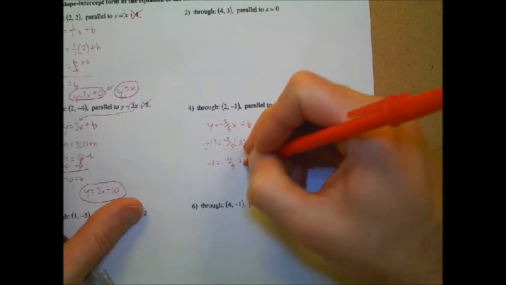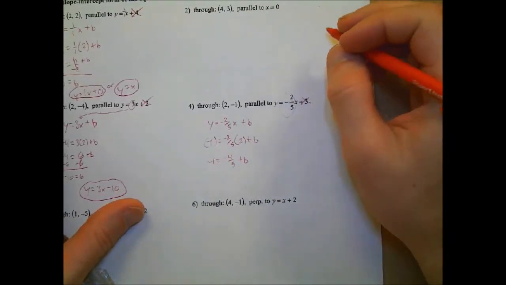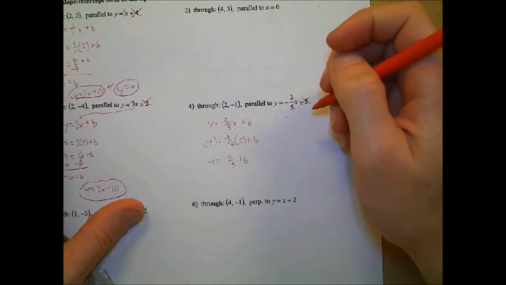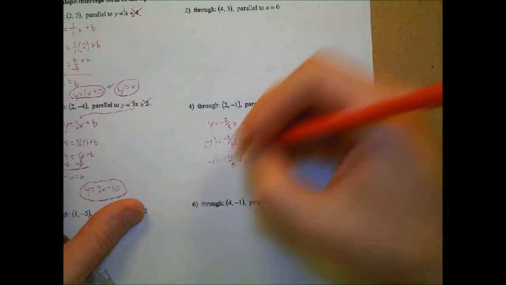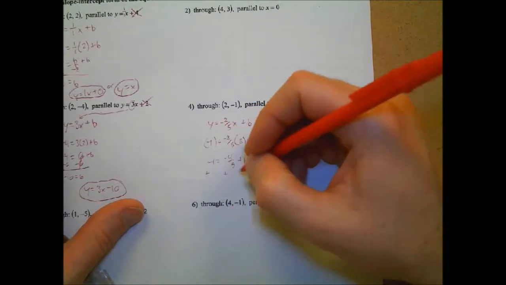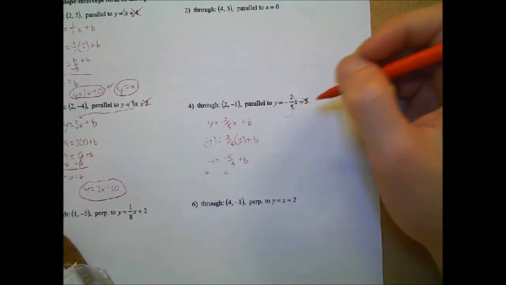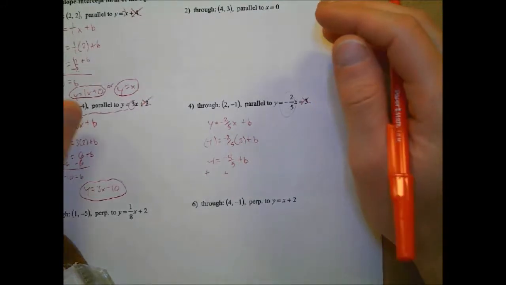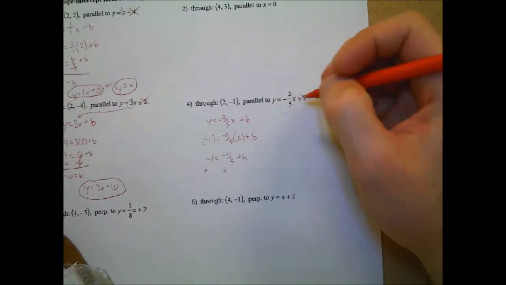Okay, and then Tyler, what would I do to both sides here to finish solving? For the b, what should I do here to both sides? Not divide. It's not -4/5 times b. Yeah, we're going to add. What can we add to both sides? What can we add? We want to get the b by itself. The 1's on the other side, so we're okay with that. What's with the b that we need to get rid of, Tyler?